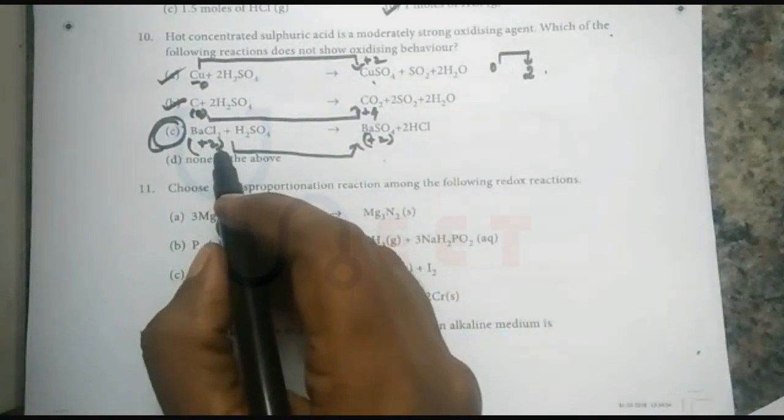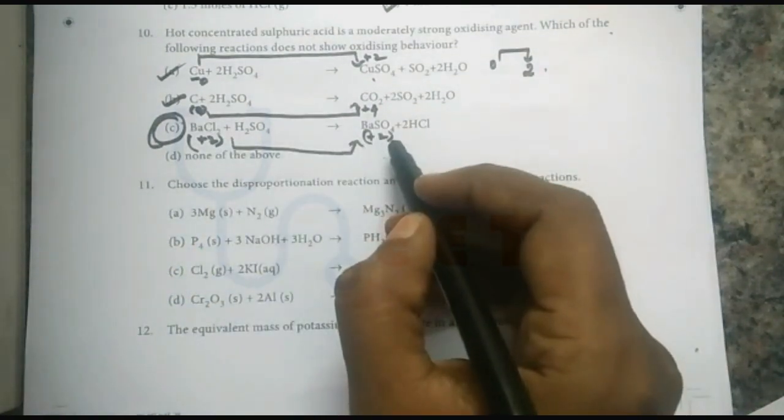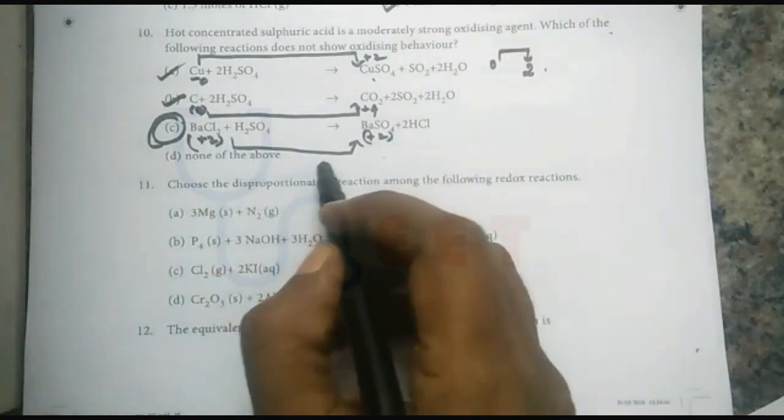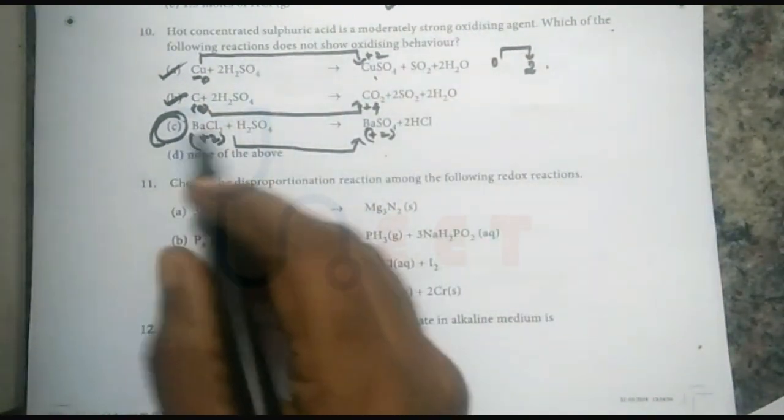Because on the reactant side the barium maintains an oxidation state of +2, and on the product side the barium sulfate also maintains oxidation state +2. So it does not undergo oxidation. The question is, which of the following reactions does not show oxidizing behavior? So the answer is C.